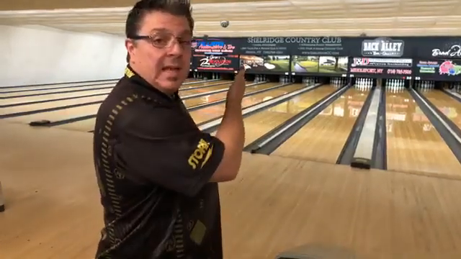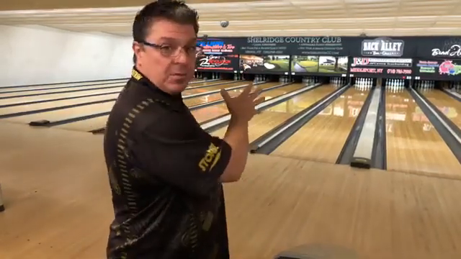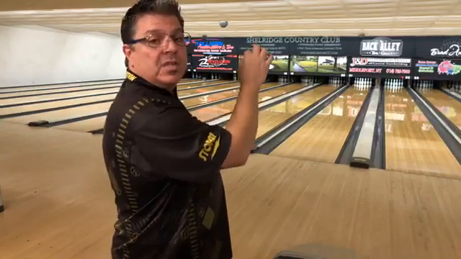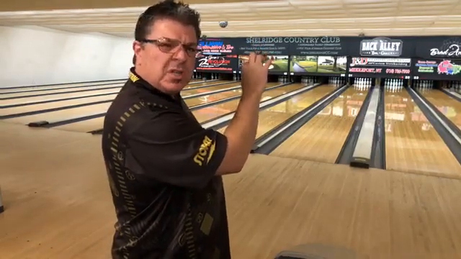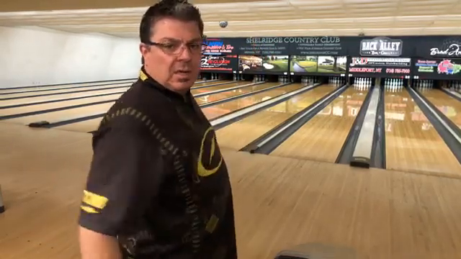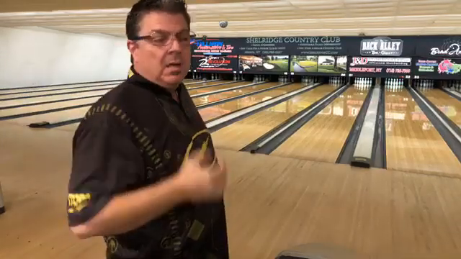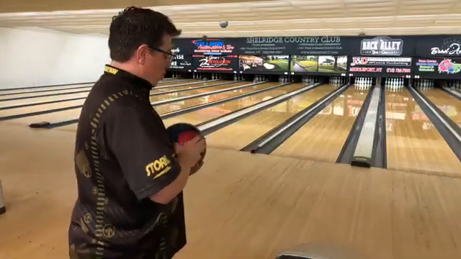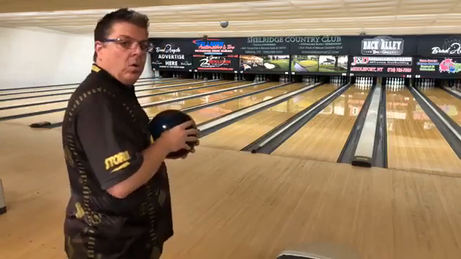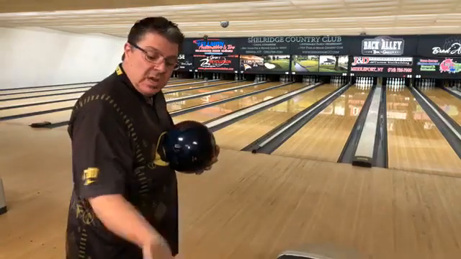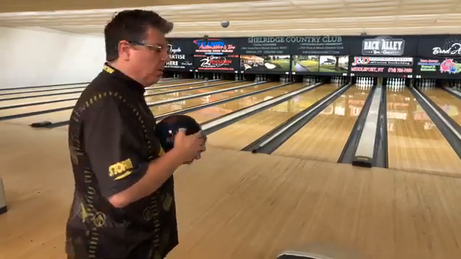So based on that last shot, I feel like it was a pretty good shot. I'm just going to stabilize my axis rotation just a little bit so it doesn't leave that 9-pin, so it deflects a little bit more. And I'll throw hopefully 2 or 3 good shots with this, and then we'll throw the idle pearl.